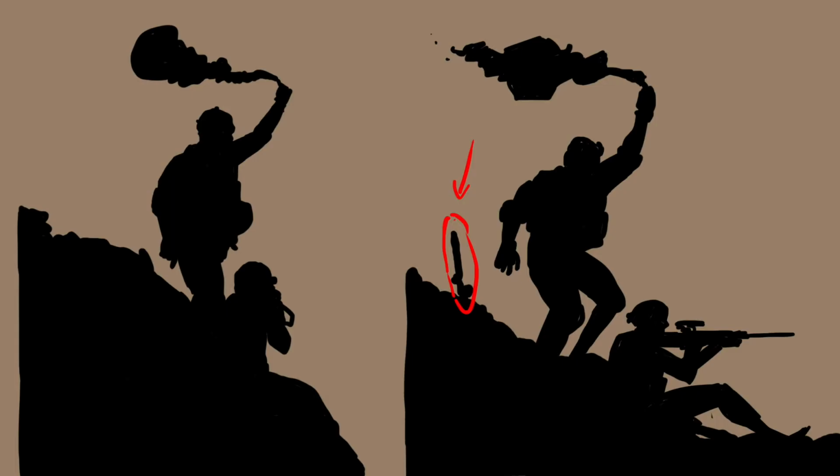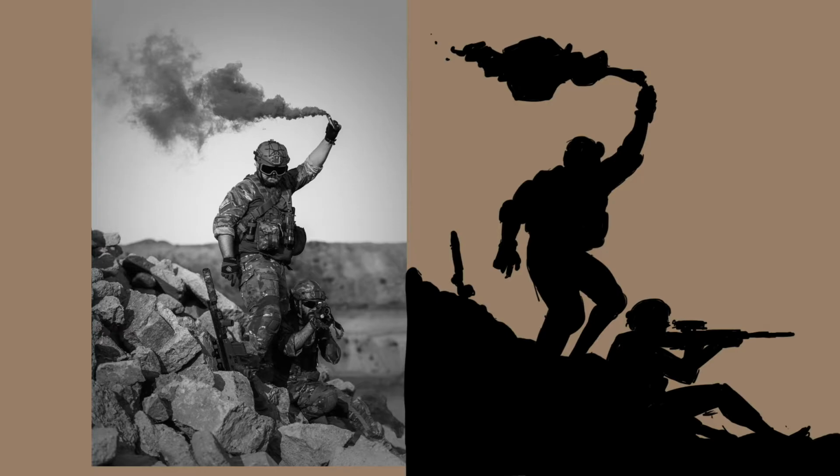So these are my suggested changes and we can clearly see that the silhouette is stronger and reads much easier. So the goal here is to not overlook the importance of a silhouette. Do whatever you can to make your piece communicate easier to your audience. Let's move on now to line of action.